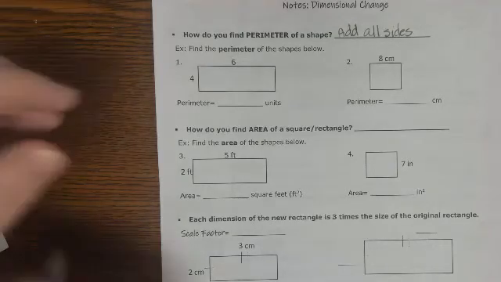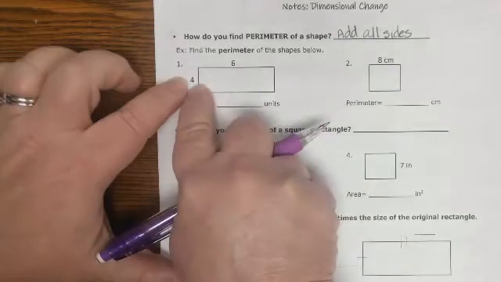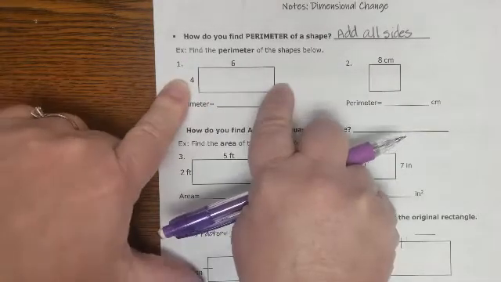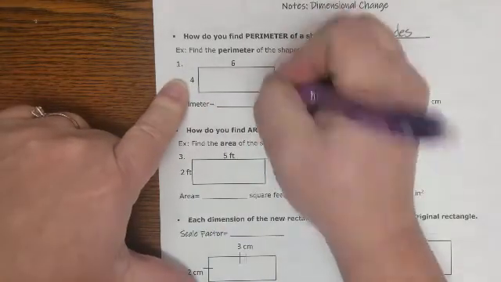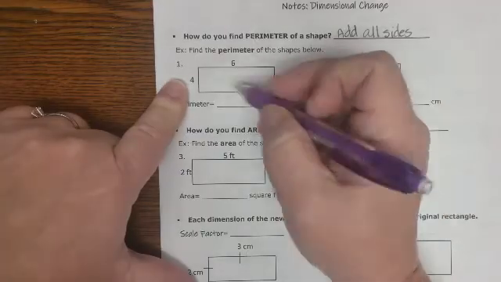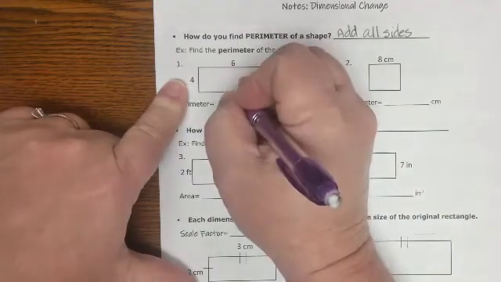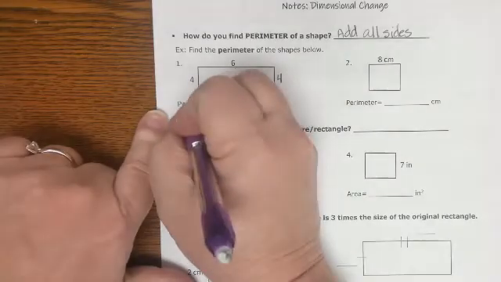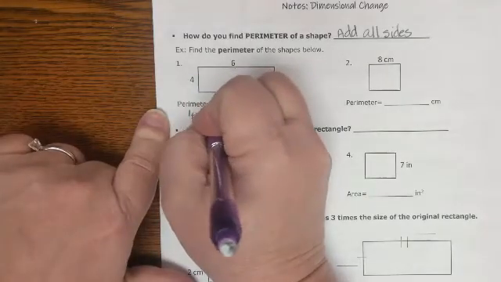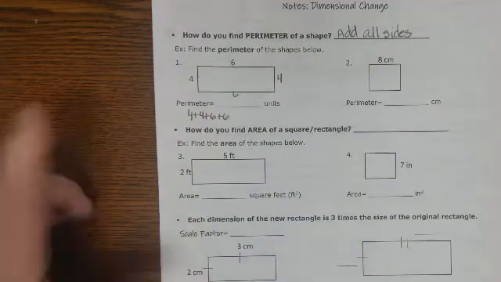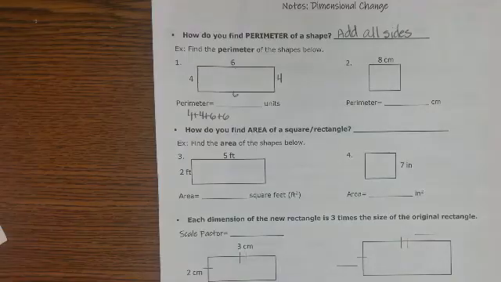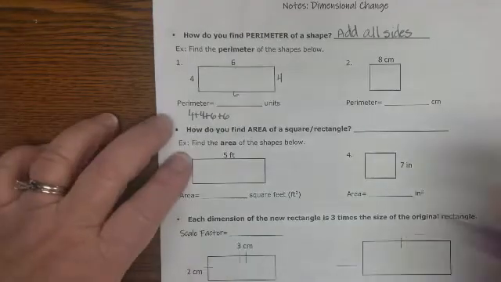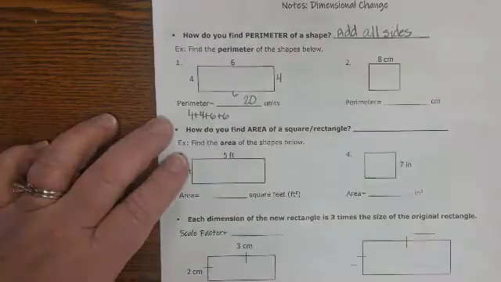So here, if this side is 4, I think by now most of you know that this side is 4. And if this side is 6, then this side is 6. So to add them, you would do 4 plus 4 plus 6 plus 6, which when you put that in your calculator, you would get 20, okay?